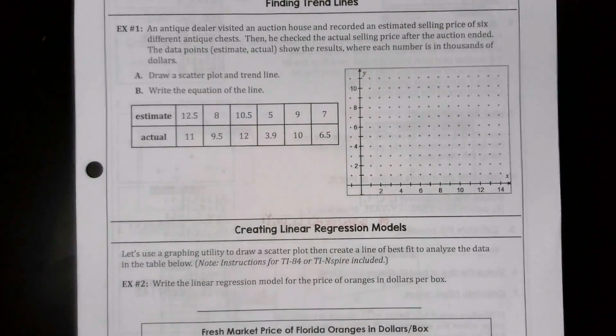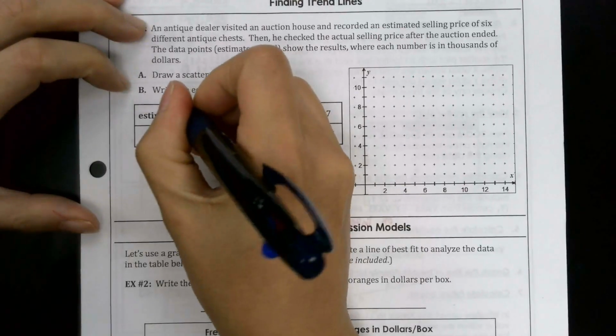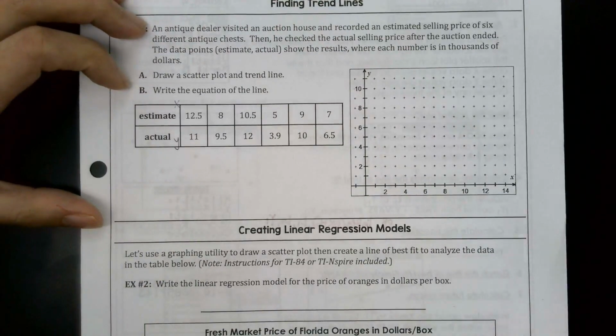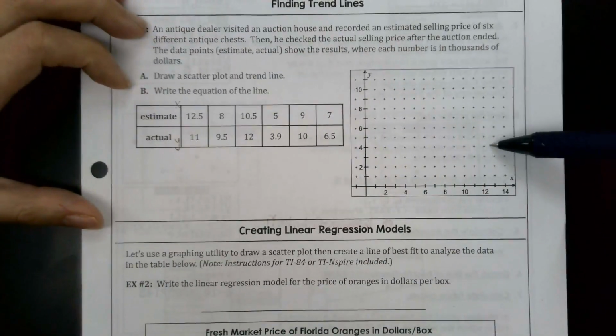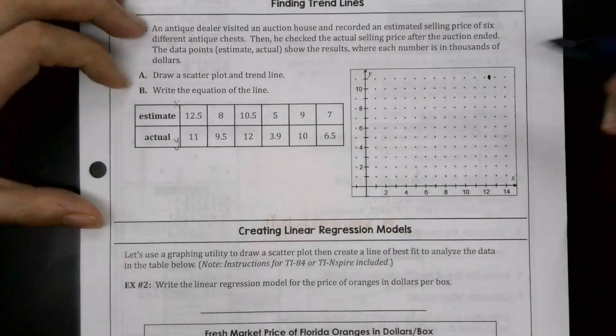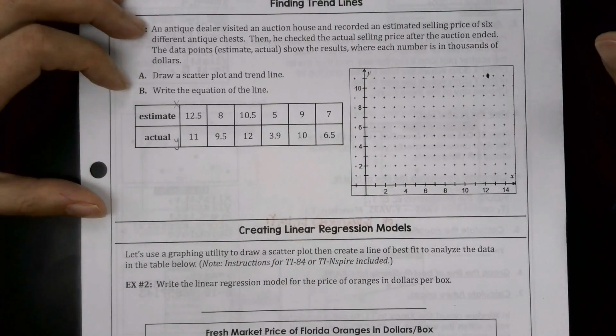Draw a scatter plot and a trend line. So remember the top row is the X value and the bottom one is the Y value. So for example, I got 12.5 comma 11, which is going to be somewhere here. So I plot the point. Okay, I'm going to pause this video and then plot all these points. I recommend you do the same thing, and let's meet again.